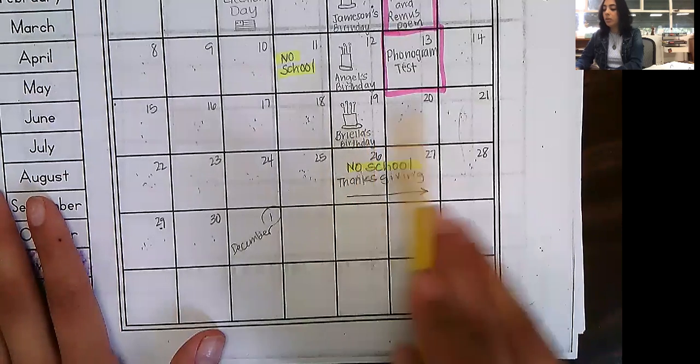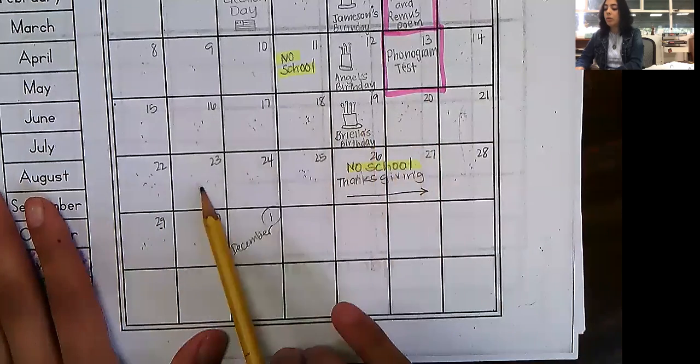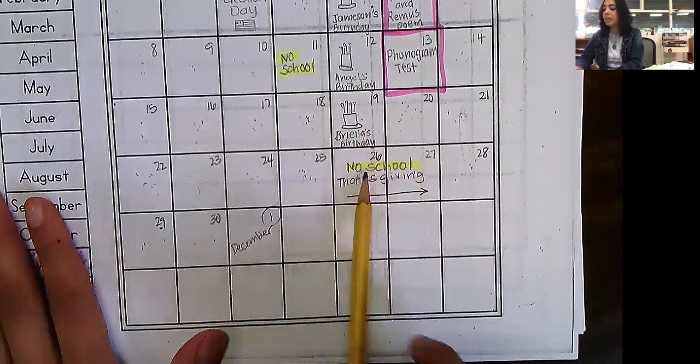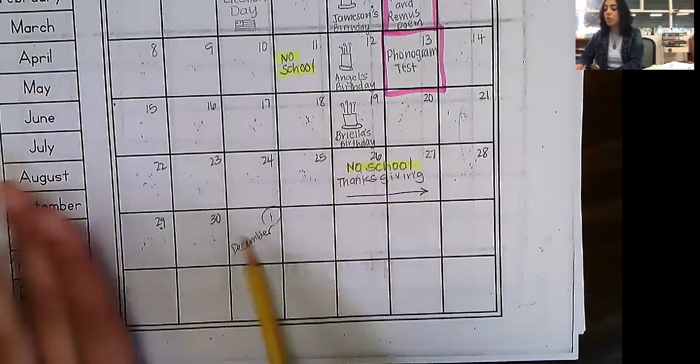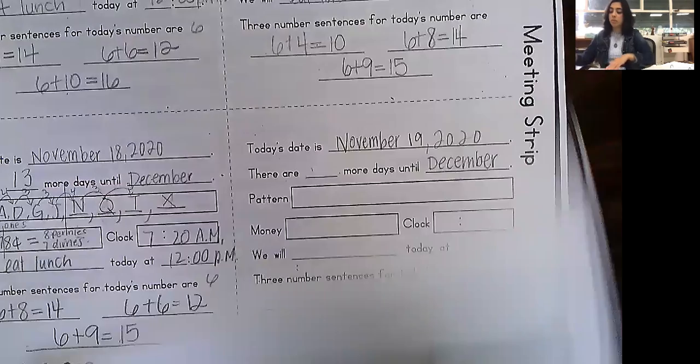So we're here, 1, 2, 3, 4, 5, 6, 7, 8, 9, 10, 11, 12. 12 more days until December.